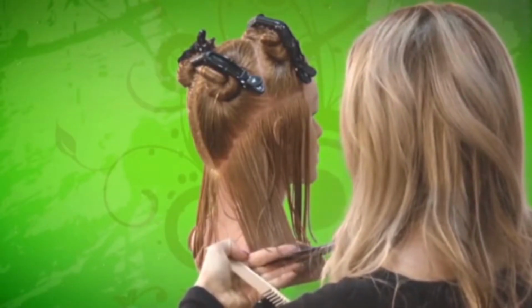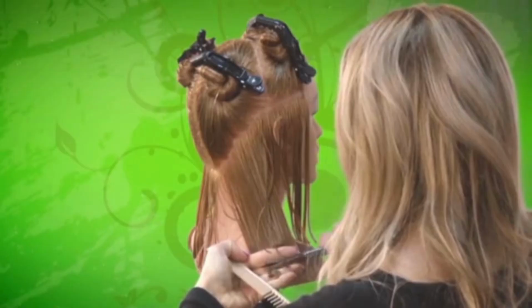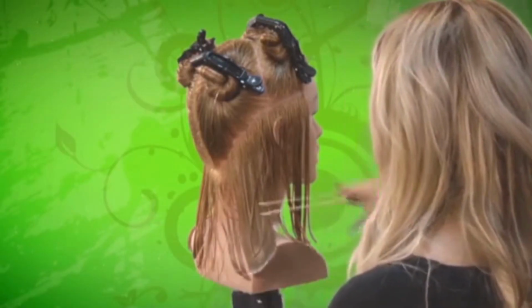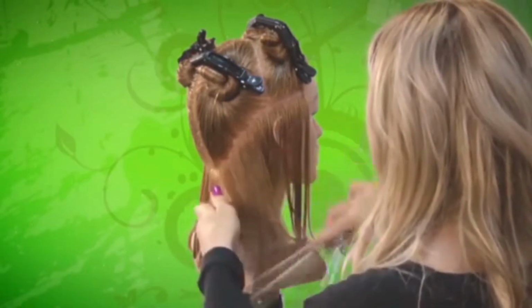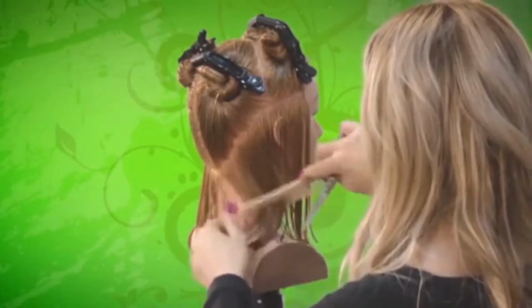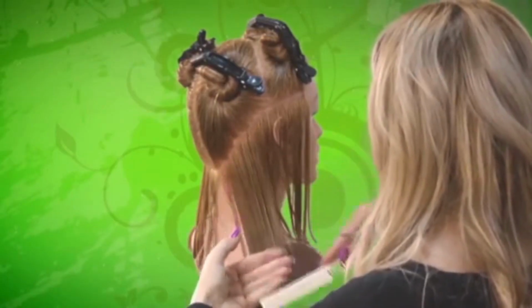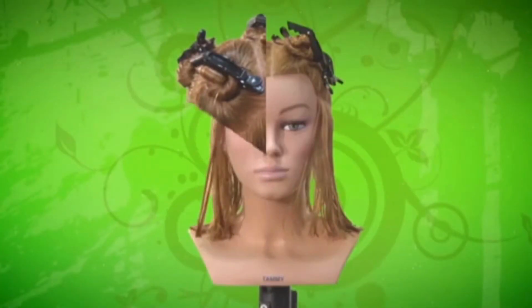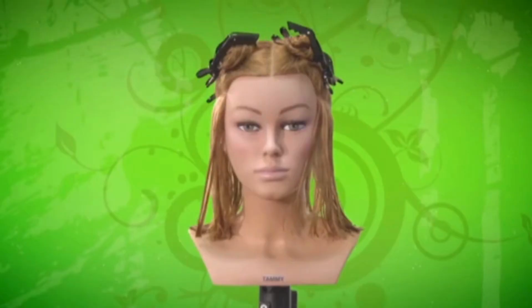Make sure that the hair is kept consistently moist throughout the entire cutting procedure. Ensure that your fingers remain parallel to your parting. Now that we have completed the first side section, we will cut the opposite side beginning in the nape and working towards the front hairline. Continue with the same cutting procedure.